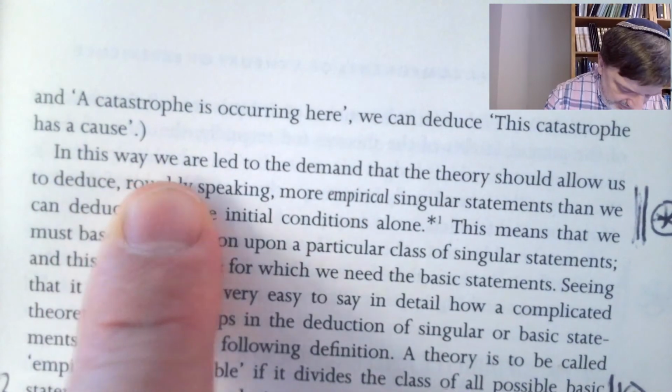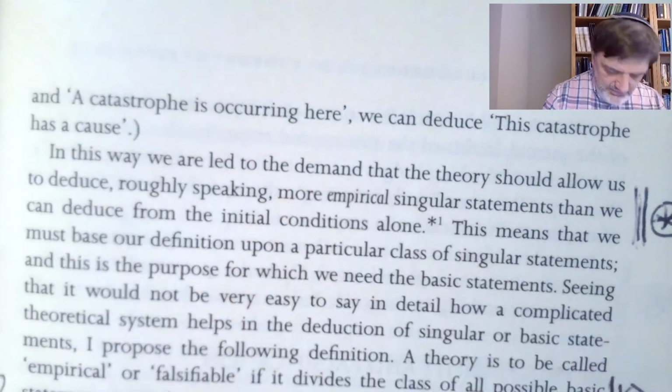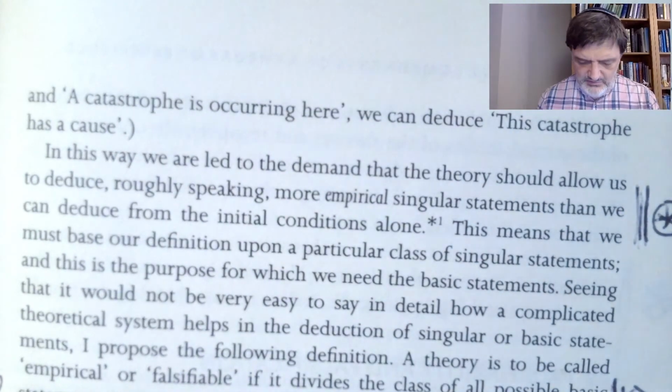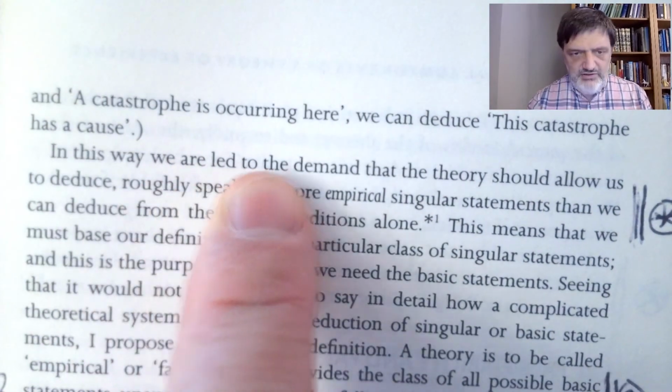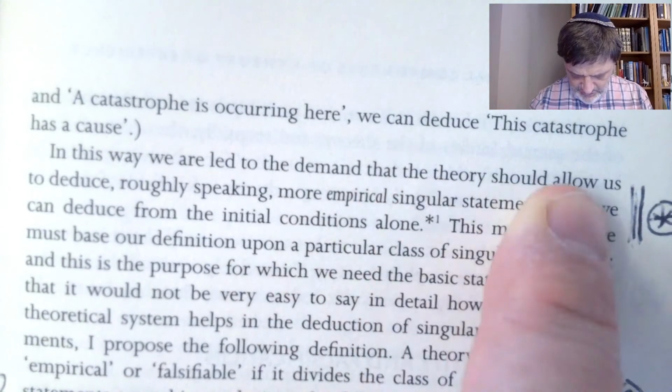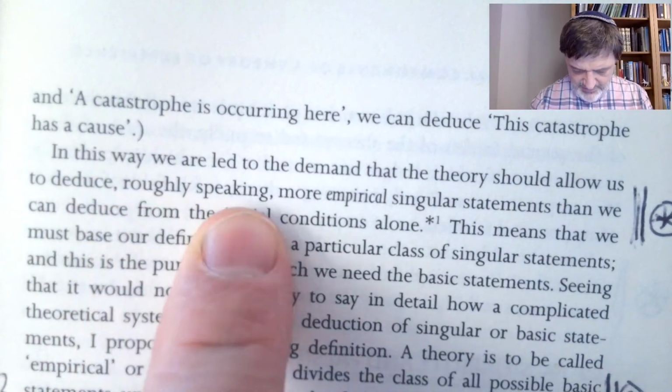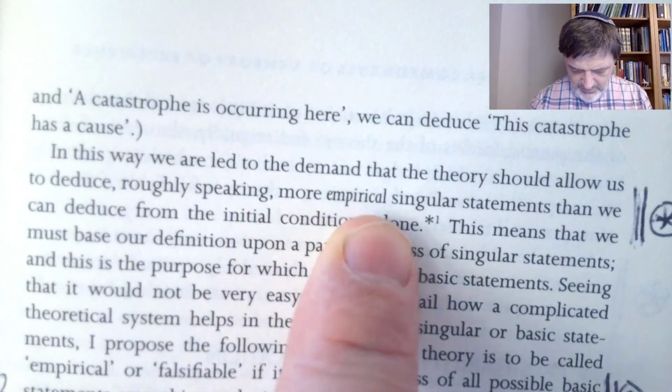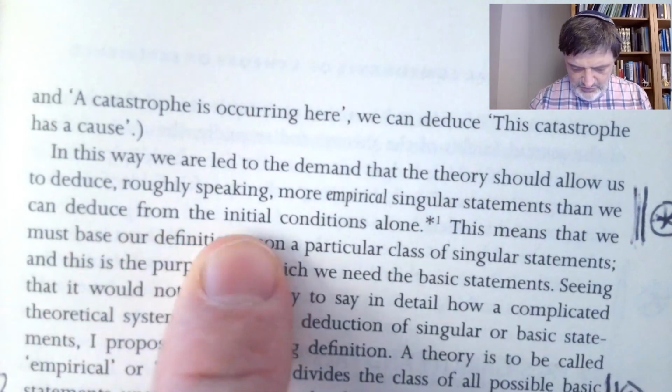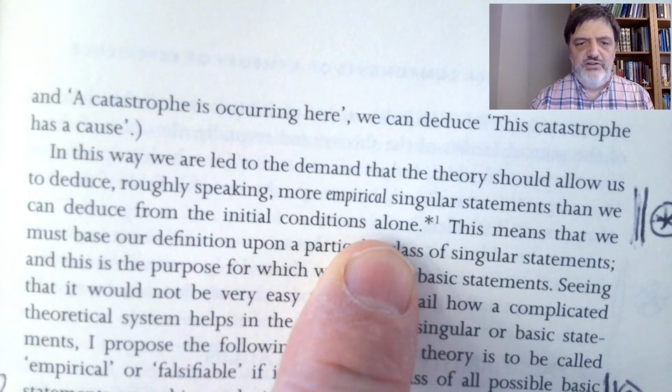In this way, we are led to the demand that the theory should allow us to deduce, roughly speaking, more empirical singular statements than we can deduce from the initial conditions alone.